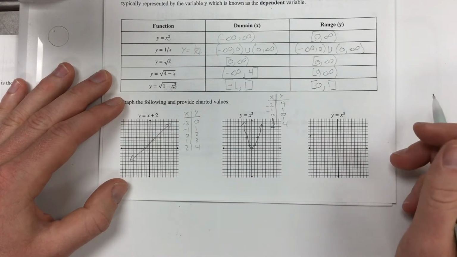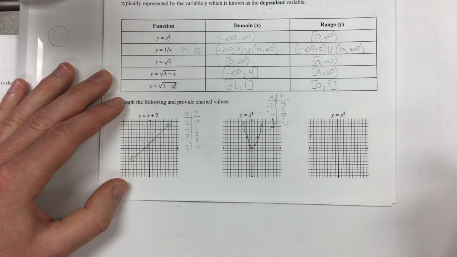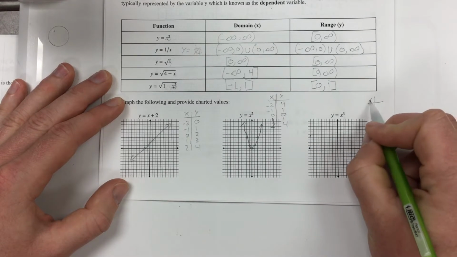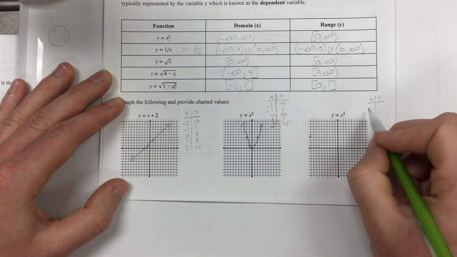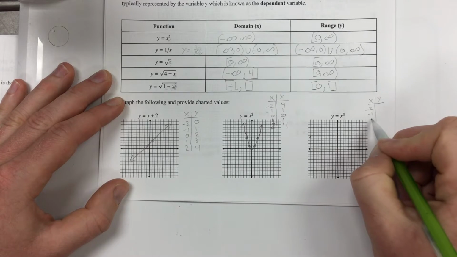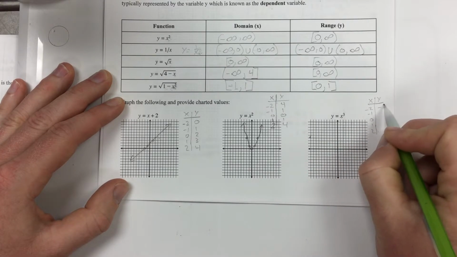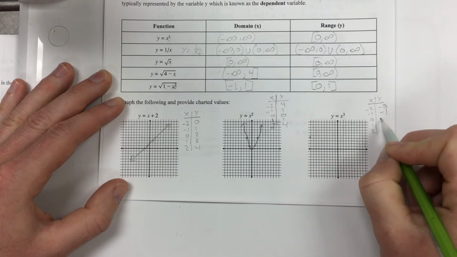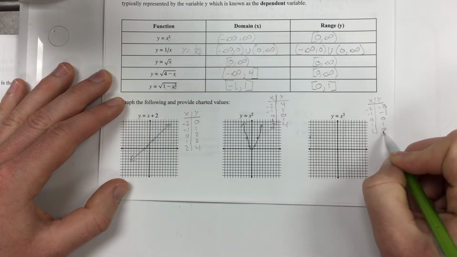So y equals x squared, the standard quadratic function, is mapped like this. T-chart, very easy to use. You can use it for graphing literally anything. x, y. So now I'm going to go -2, -1, 0, 1, 2. -2 cubed is going to be -8. -1 cubed is going to be -1. 0 cubed is 0. 1 cubed is 1. 2 cubed is 8.